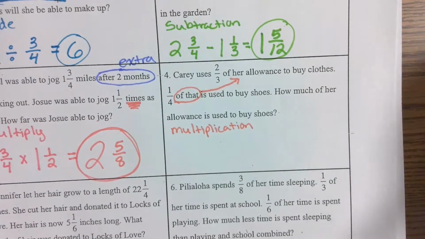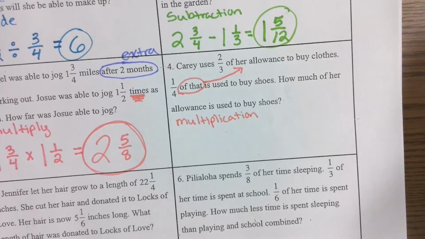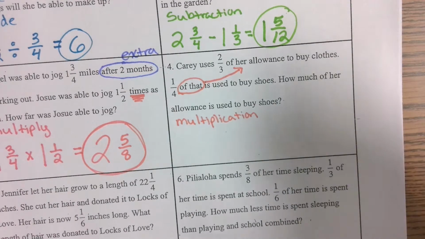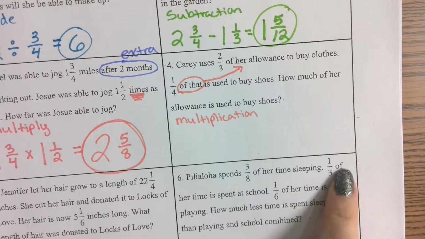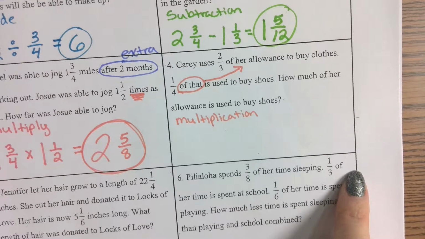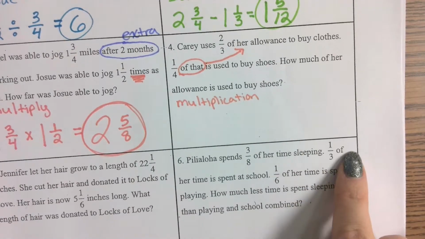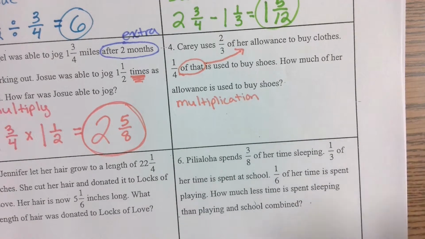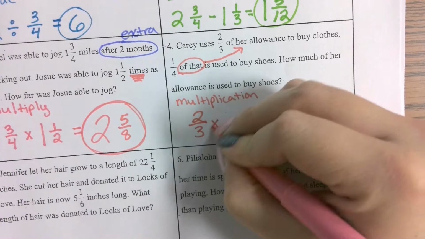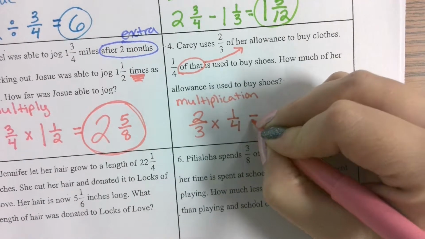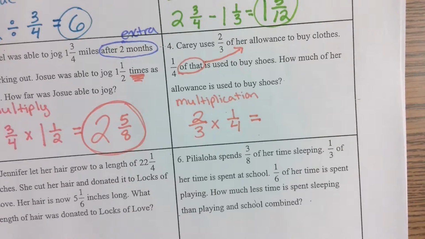Now, remember, just because you see the word of doesn't mean multiplication all the time. It has to be paired with something of that amount. Like here, 1/3 of her time, that of does not mean multiplication. When it's 1/3 of this many hours, then that would be multiplication. So be mindful of that. So we're going to take 2/3 and multiply it by the 1/4. How much of her allowance is going to be allotted to the shoes? 1/6. Very good.